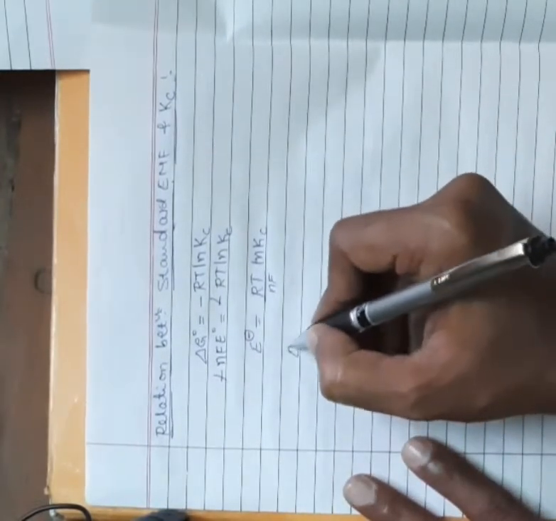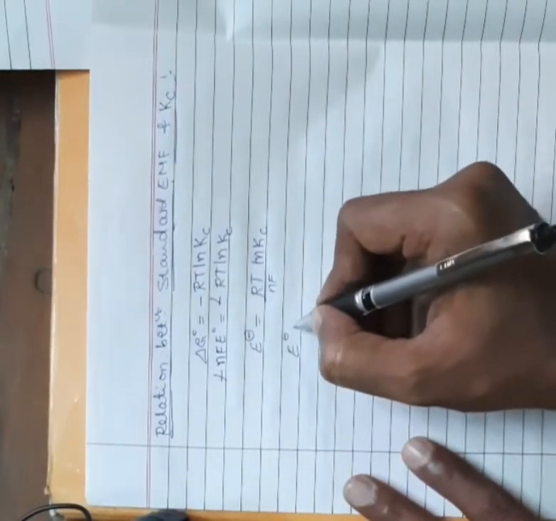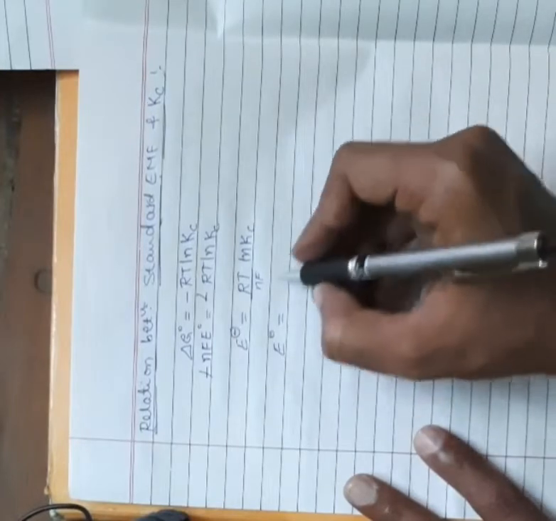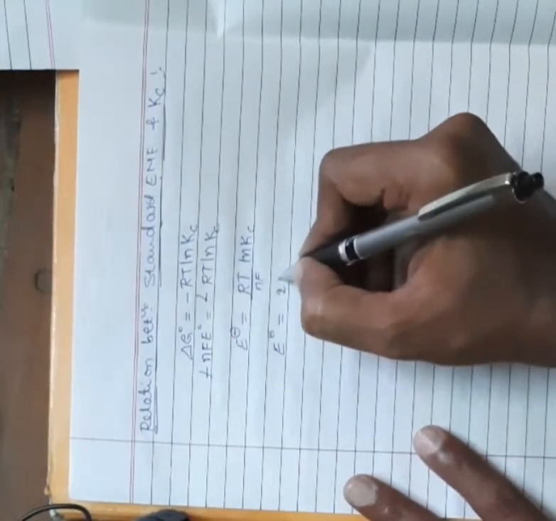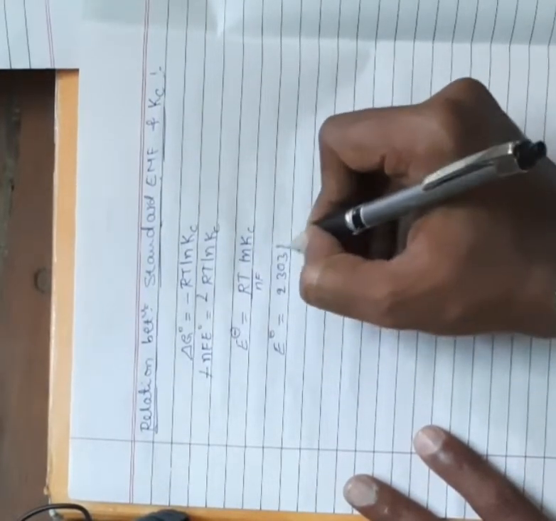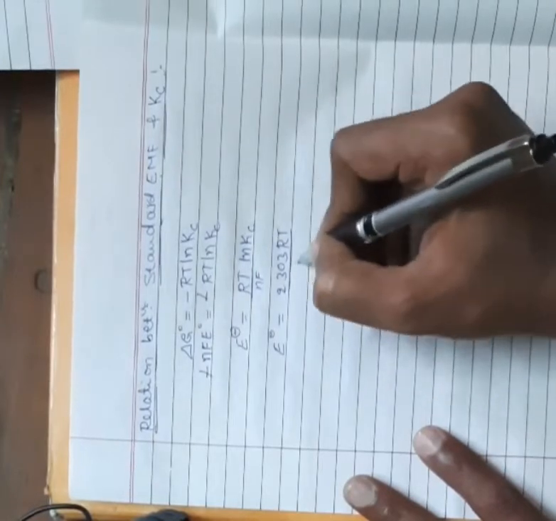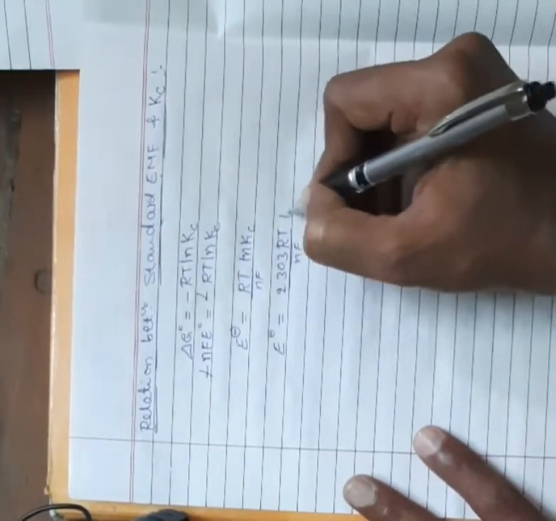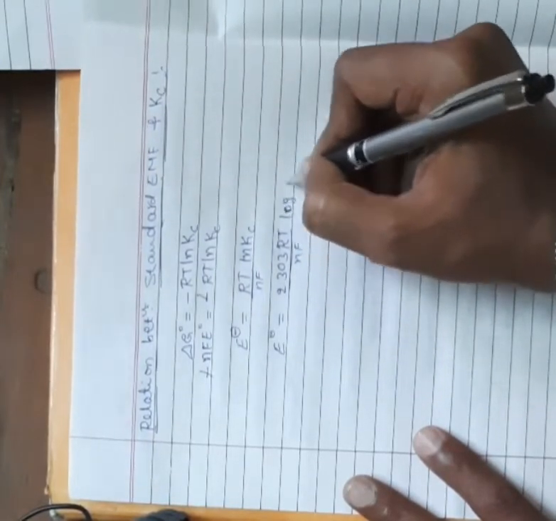So therefore E° of cell is equal to 2.303 RT divided by nF, log of Kc.